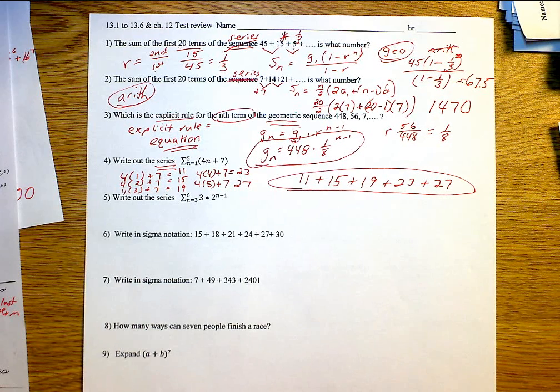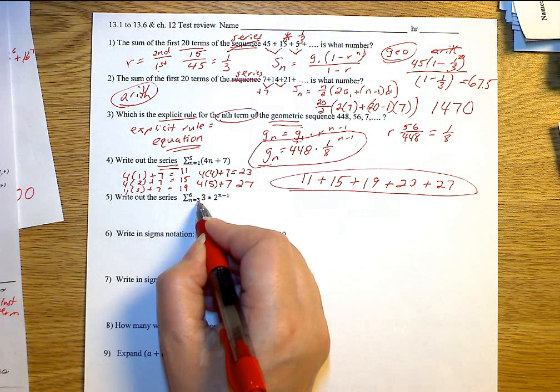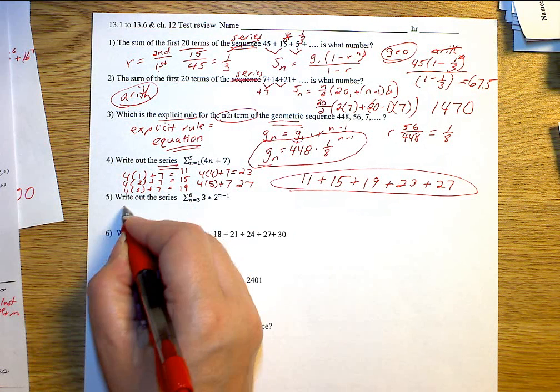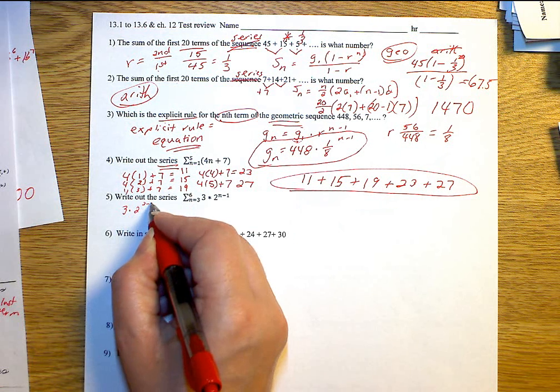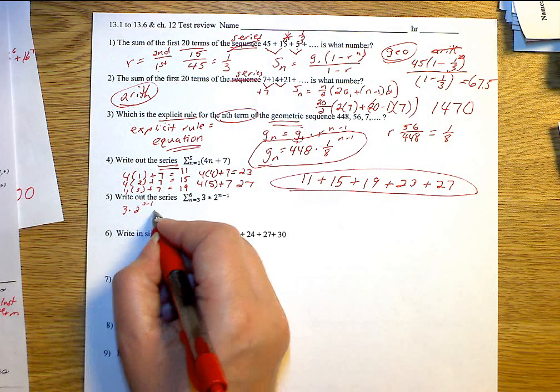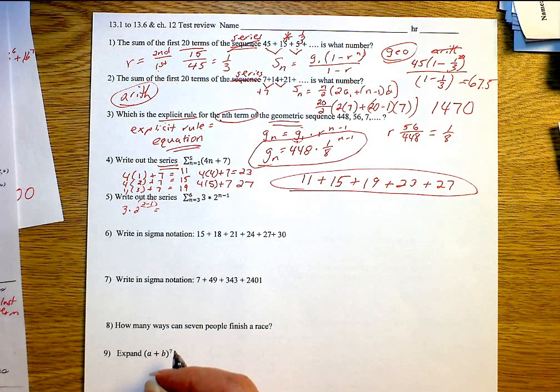Number 5 is the same way, but they want you to start with 3 and go to 6. So you're literally going to go 3 times 2 raised to the 3 minus 1 and get a number. Now I will tell you, either put 3 minus 1 in your head and say, oh, that's 2, or put parentheses around it. Personally, I think you guys can do 3 minus 1. I would put a 2, so you don't have to worry about all these parentheses all the time. But it's up to you.